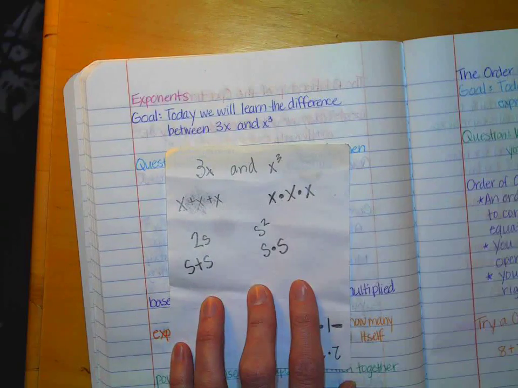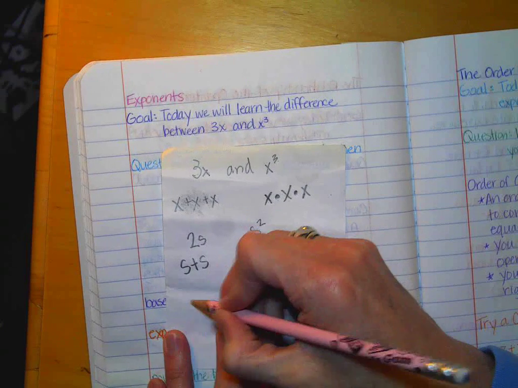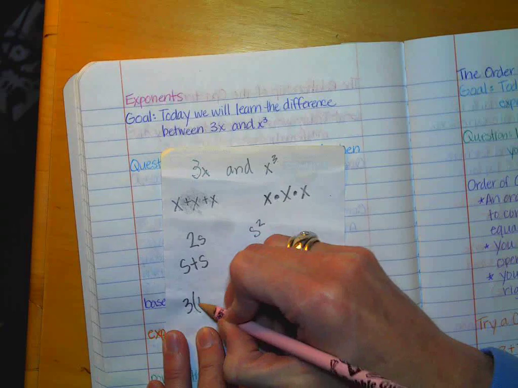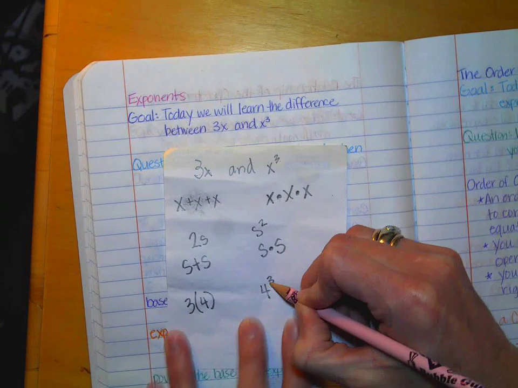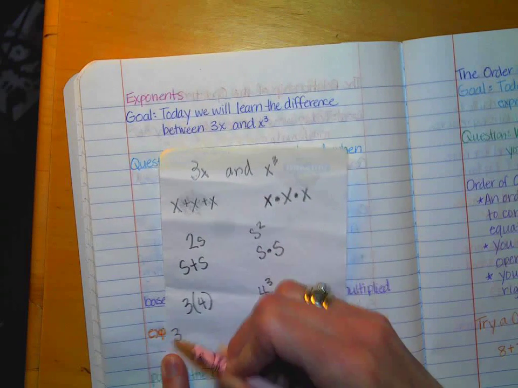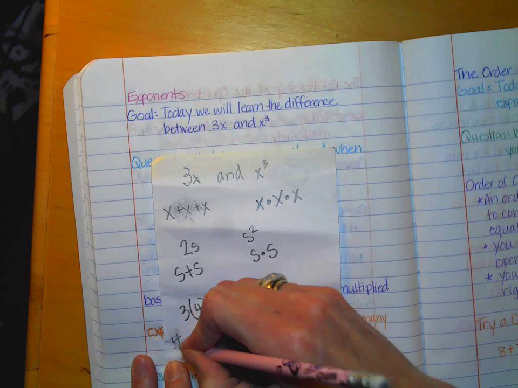It's very important that you don't confuse the two, because if you do, you'll get drastically different answers. For example, what if I had 3 times 4, and the other one was 4 to the third? 3 times 4 means 3 groups of 4.